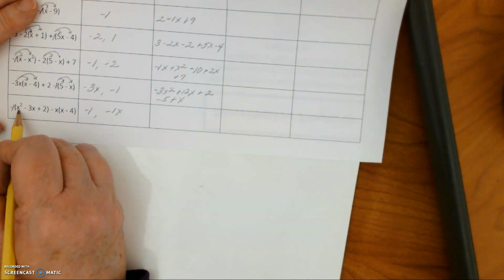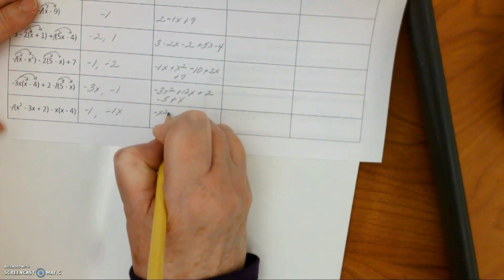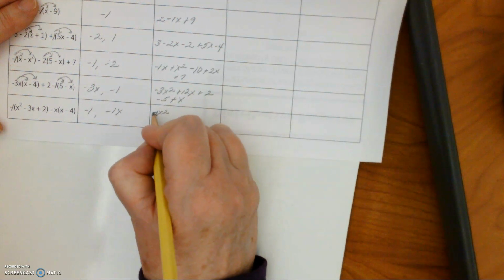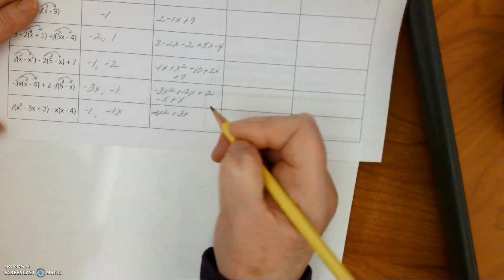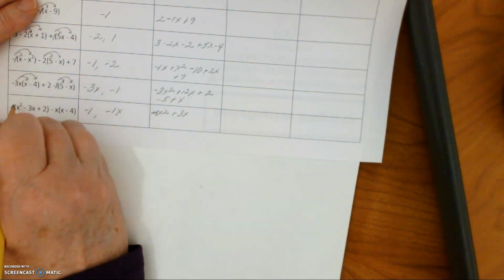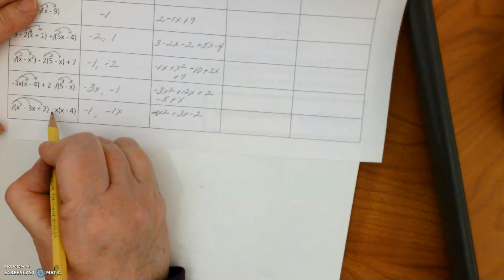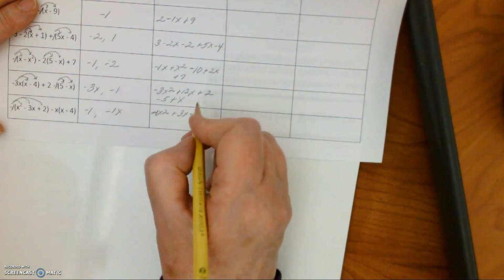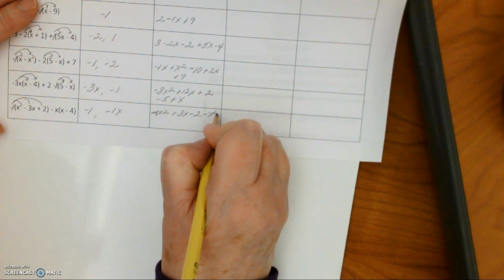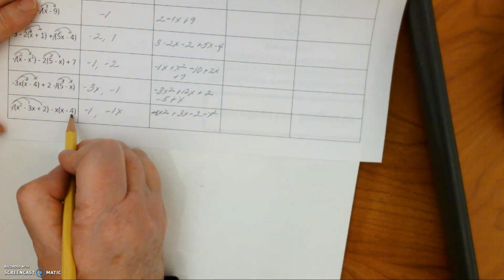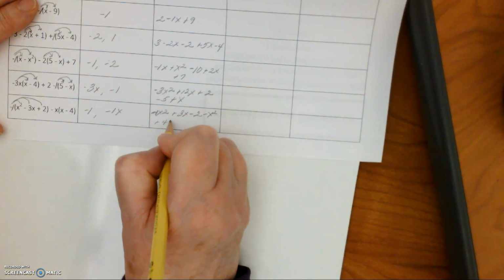So negative 1 times x squared would be negative x squared, or you can put a 1 in front of it if it helps you keep it clearer. Negative 1 times negative 3x becomes plus 3x, and negative 1 times 2 becomes negative 2. Then negative x times x, so this is negative 1x times 1x, gives you negative x squared. And then you have negative x times negative 4 gives you plus 4x.